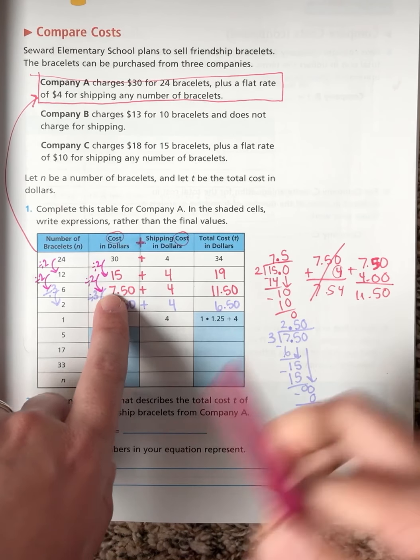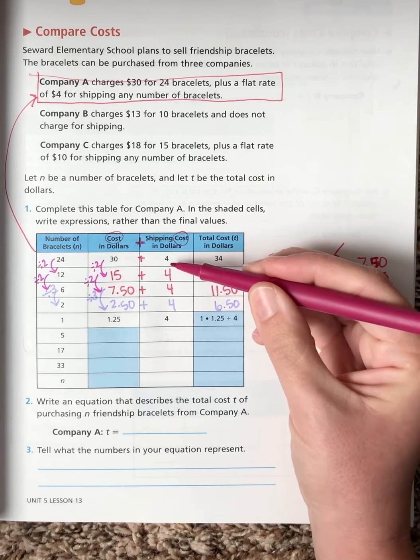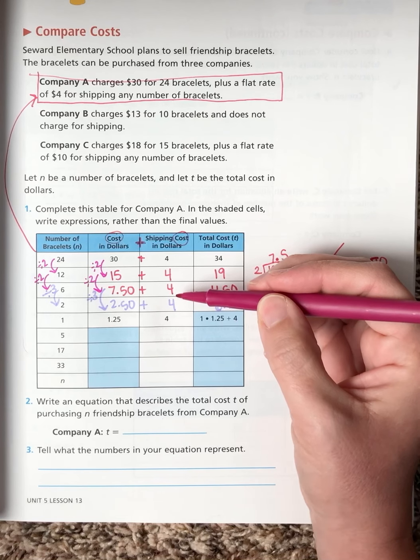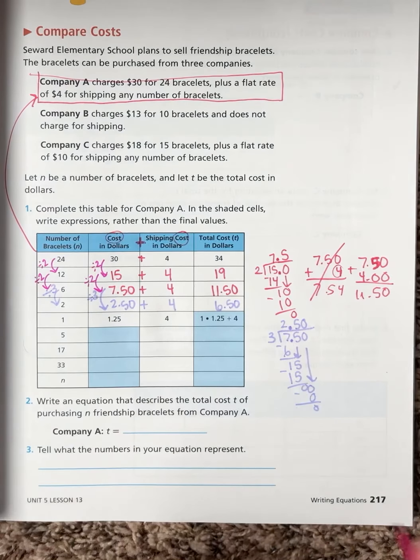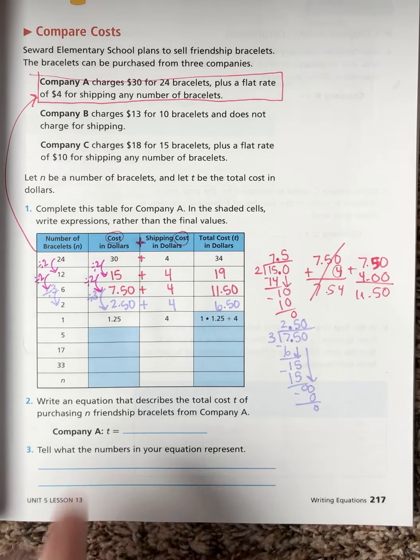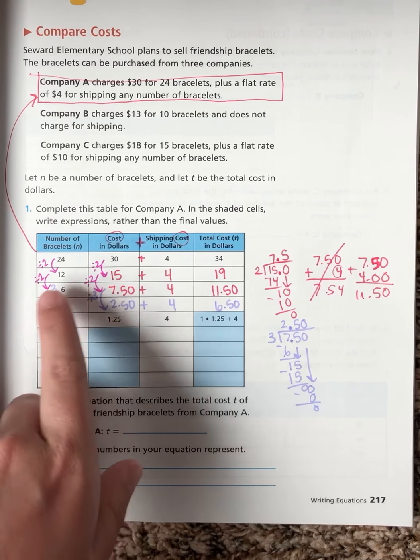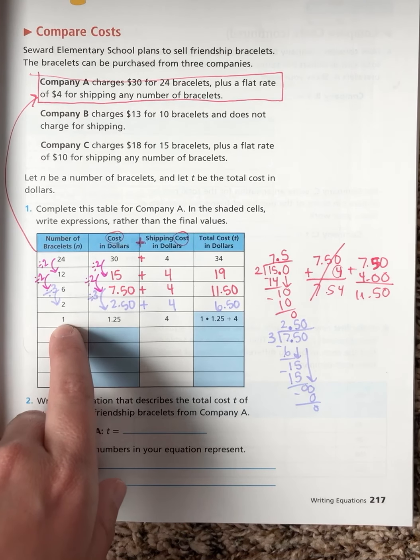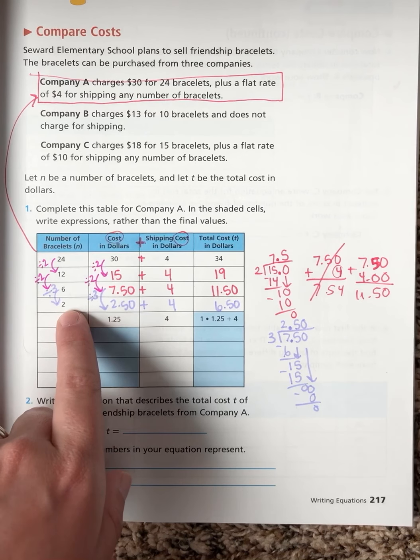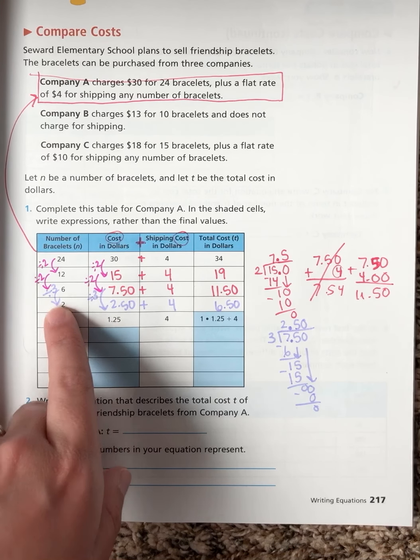Now, the reason we're not dividing the shipping cost is because it's the same every time. So it's always going to be 4 all the way down. Well, why do we switch to a divide by 3 here? Well, because the pattern changed. We're just trying to get it closer to 1 bracelet. So now we went from 6 bracelets to 2 bracelets. That was dividing by 3 instead of finding the half.